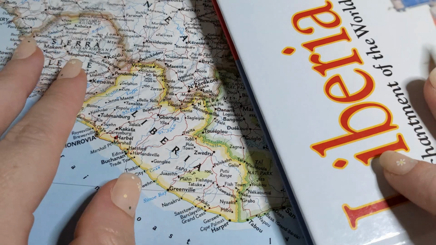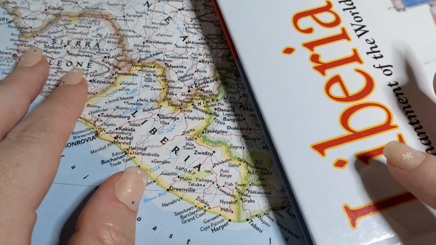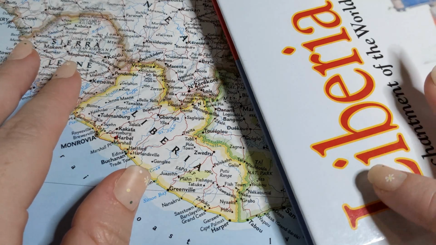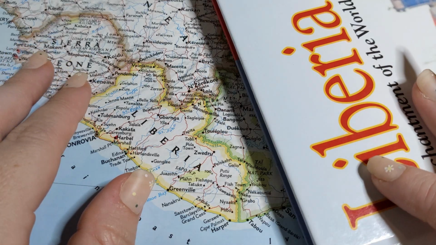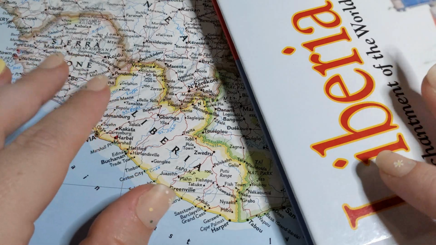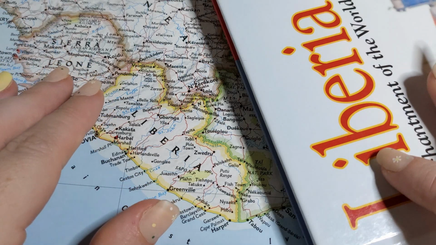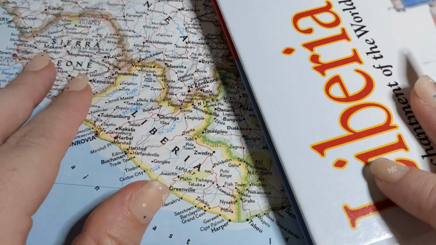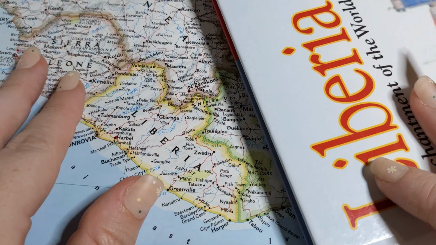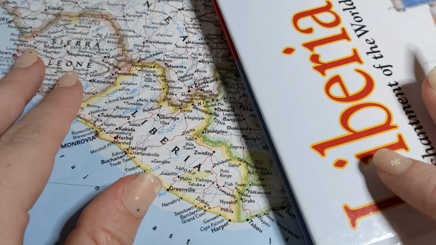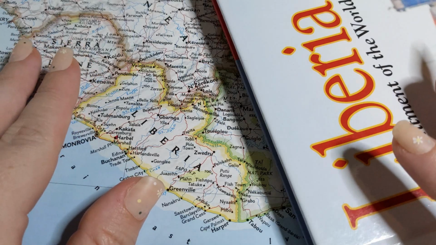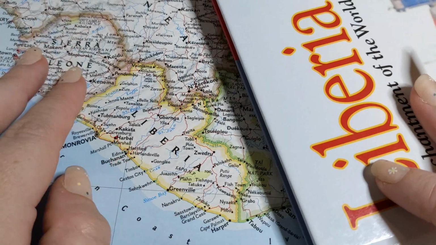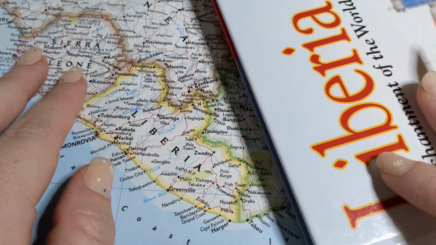A major peace movement came about in 2003 that forced Charles Taylor to enter negotiations. He was kind of caught in that because it was either resign and flee or be arrested for a war crime. So he resigned and fled to exile, but he was eventually sent to court in The Hague and tried for his awful crimes against humanity. He's currently in prison for that.